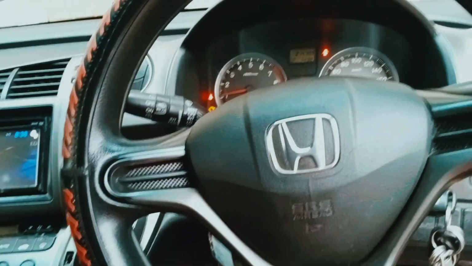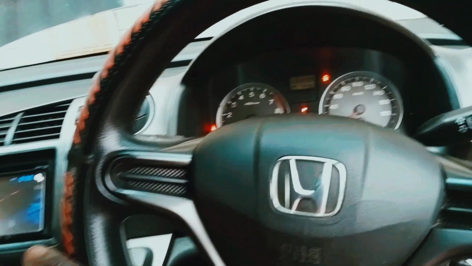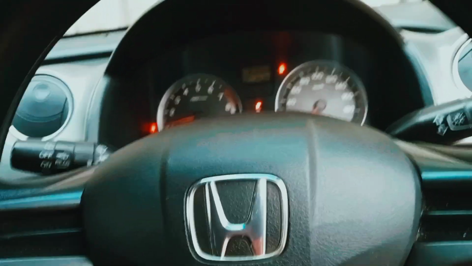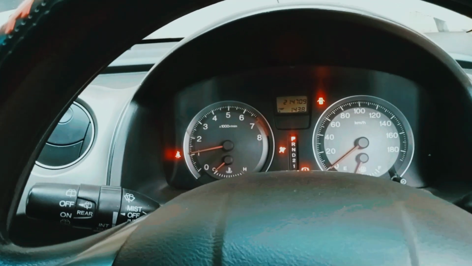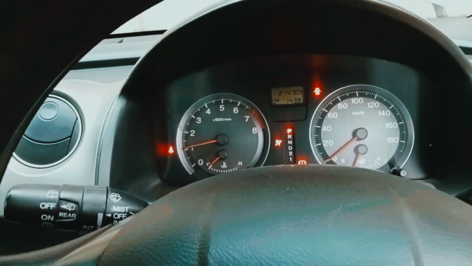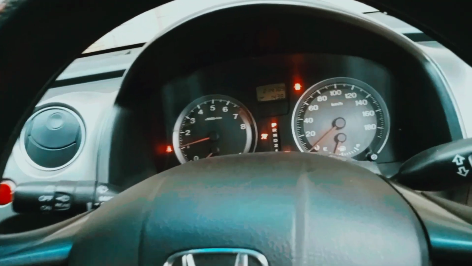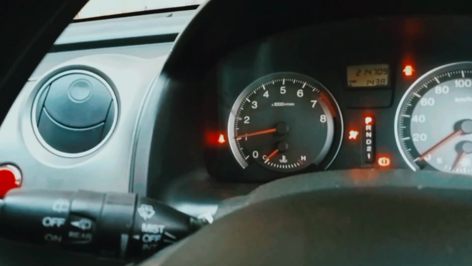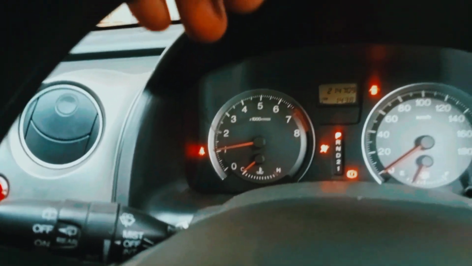Right now I have a Honda Stream. This vehicle has a misfire, loses power, and has high fuel consumption. So today I'm going to show you how to diagnose this type of vehicle. Right now this vehicle is running, but the check engine light is flashing on the dashboard.